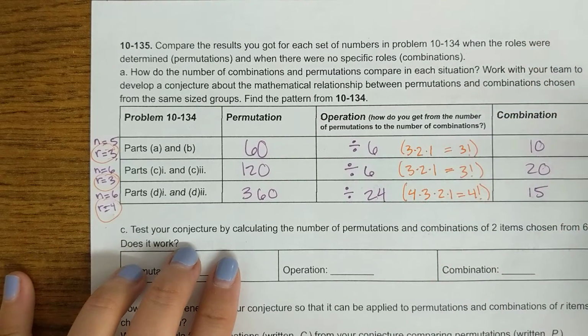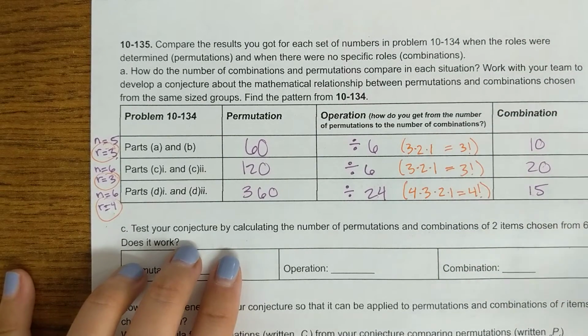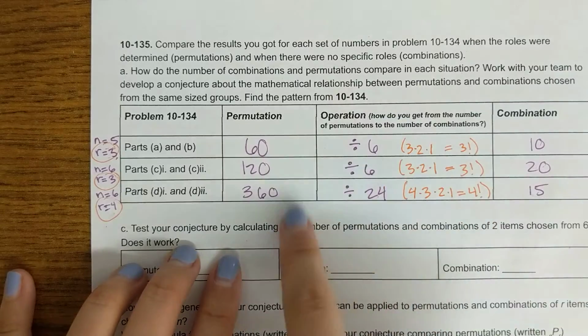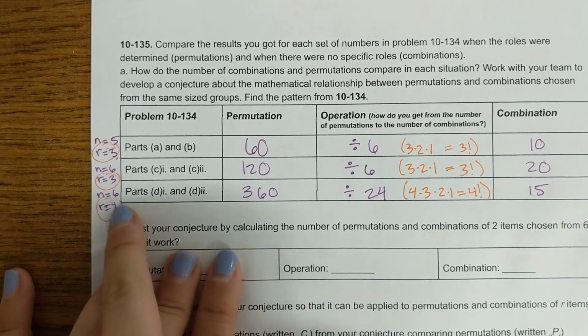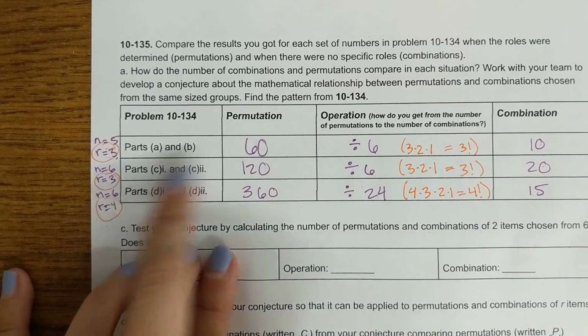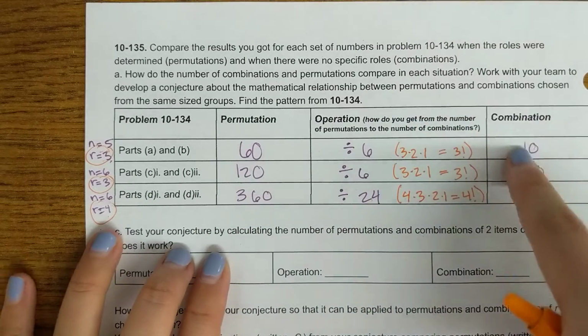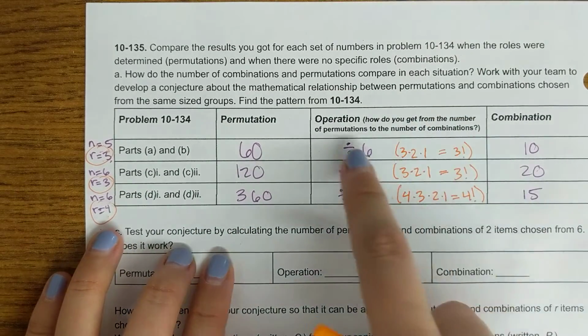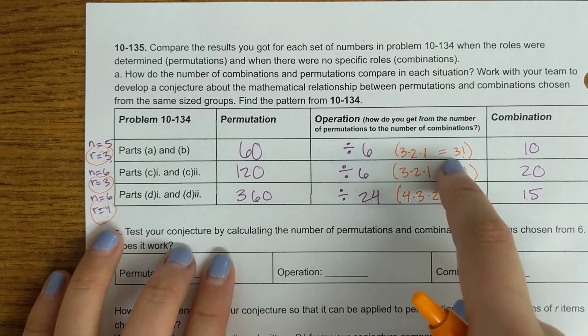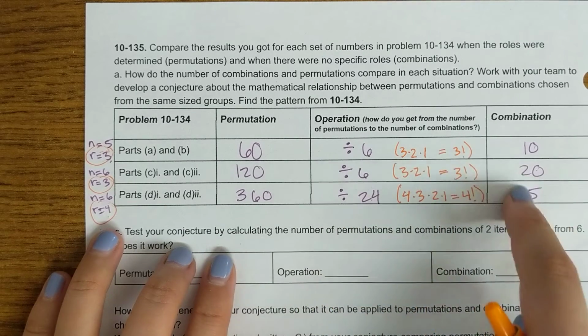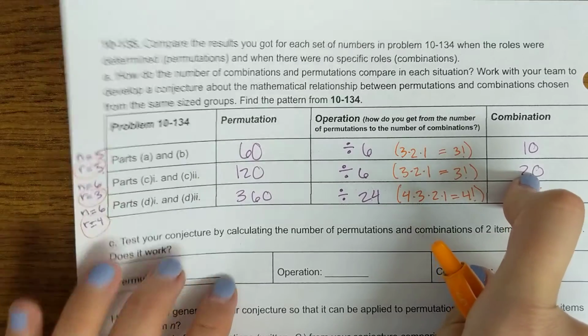It's not just any number. I can't just say, if there's a 5 in there, it doesn't matter when I press it on the phone. So to get from the number of permutations to the number of combinations, you would divide by whatever your R is, factorial, and then you get your number of combinations.